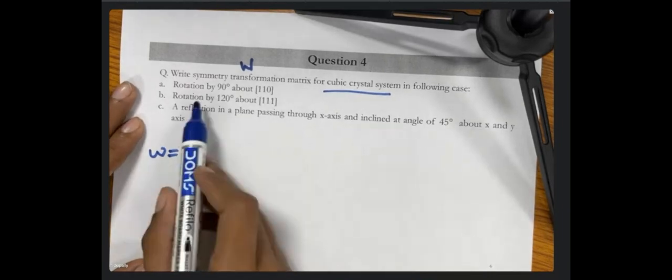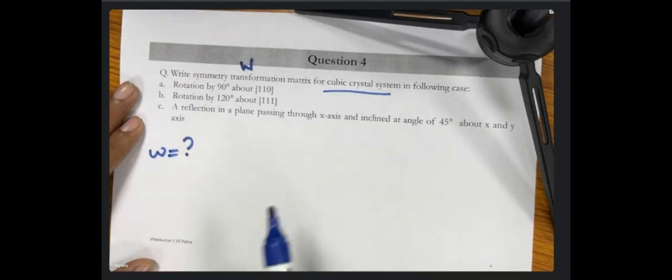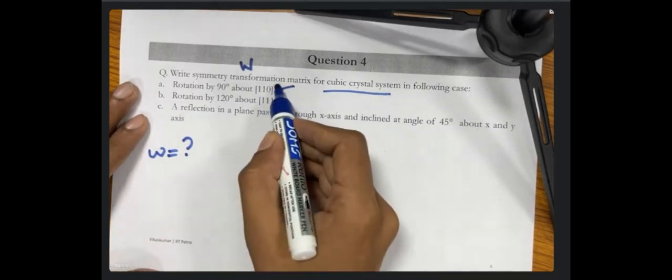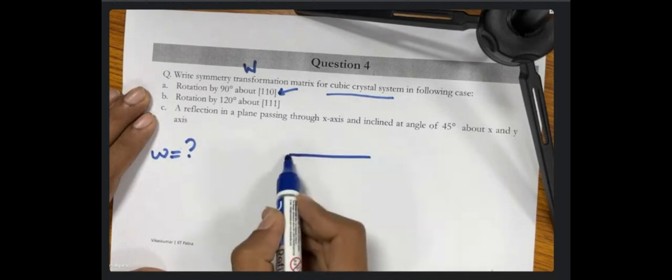So in the cube we are talking about, it says that rotation is by 90 degrees about the [100]. Since it is in square brackets, we can say it is a direction only. So let's draw a cube. My drawing is not that great, but I will try to do it.